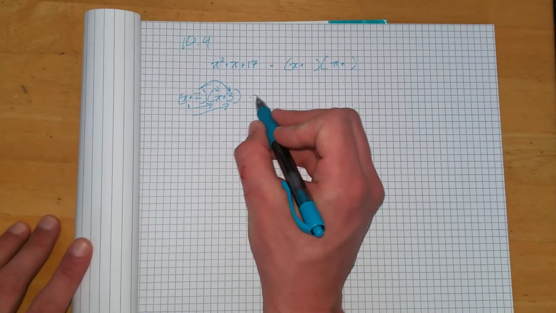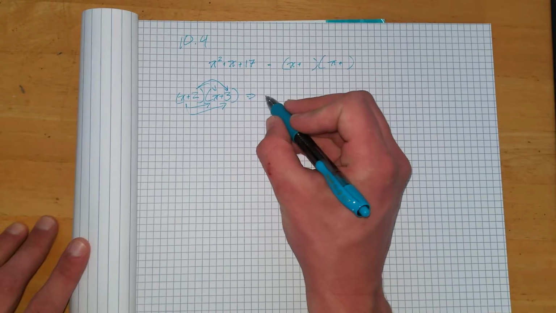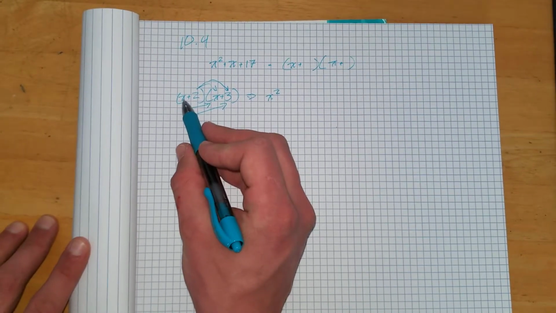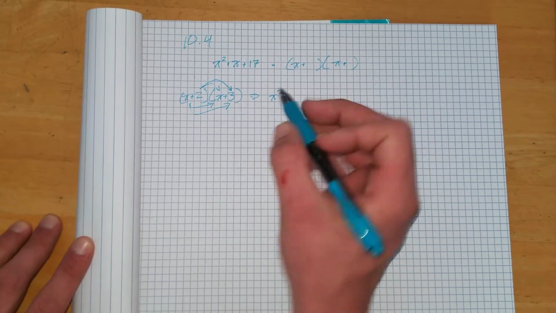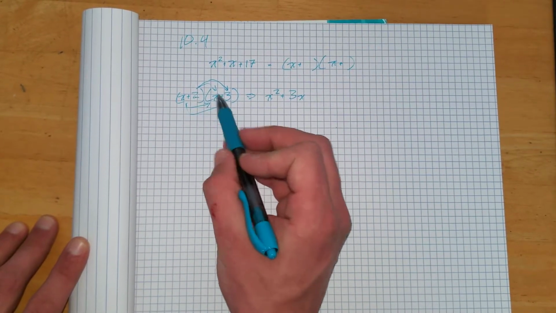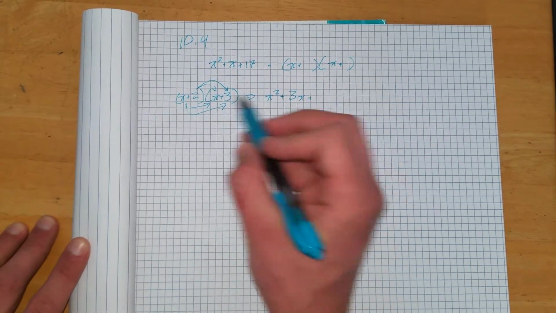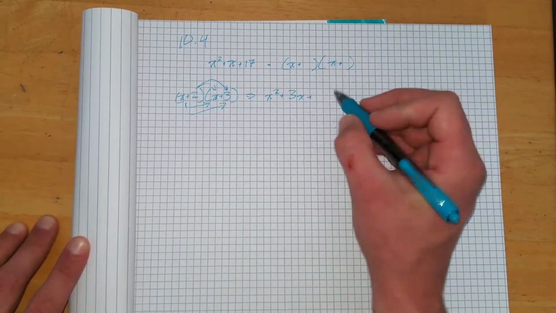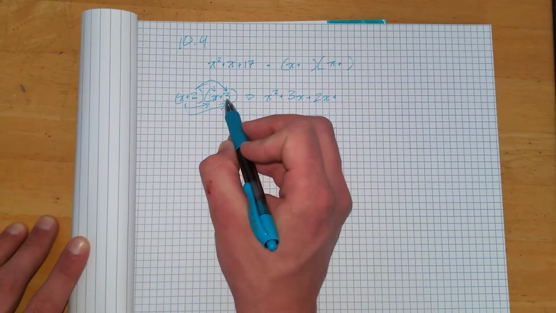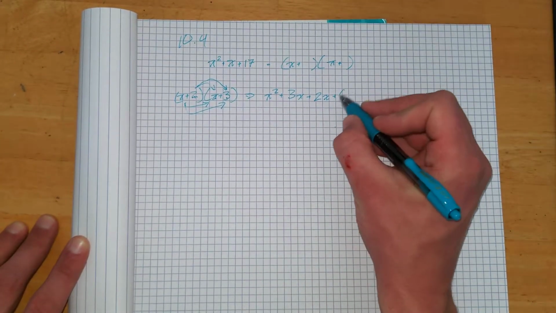So it's going to look like x squared, distribute x here, and then distributing this x to the 3, so plus 3 times x. And then I take the 2 and I start distributing it. So plus 2 times x and plus 2 times 3, which is 6.